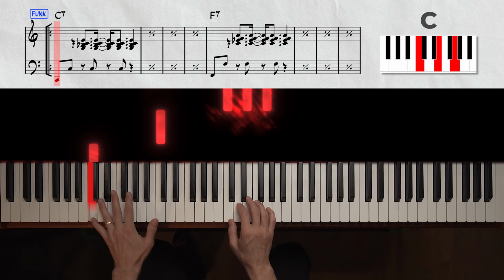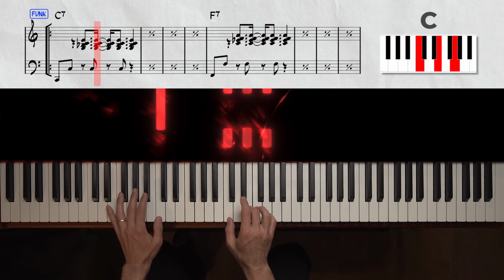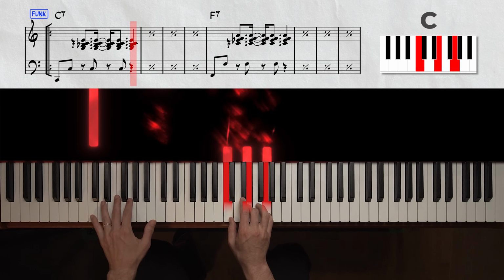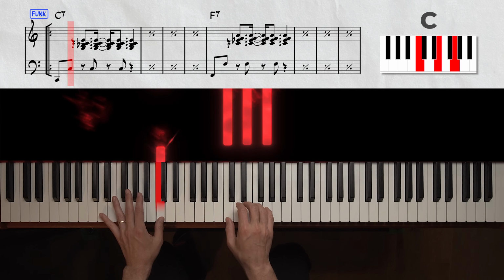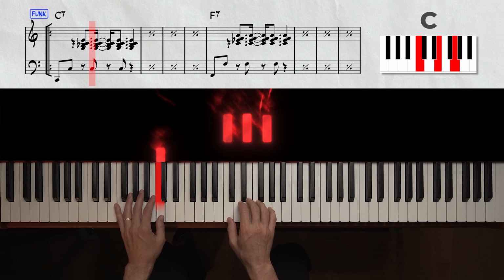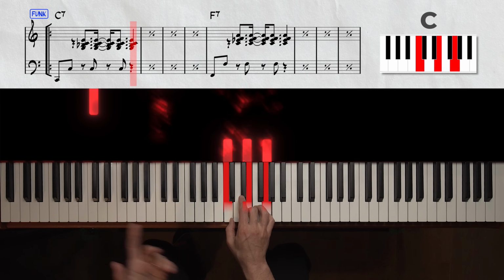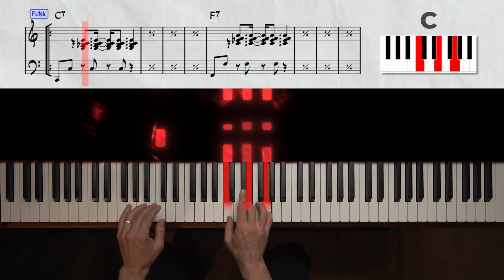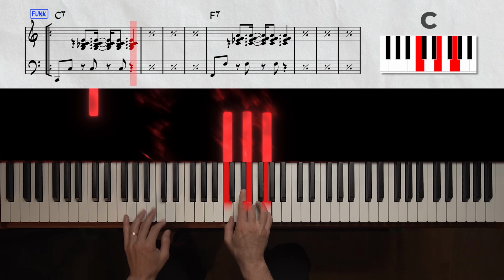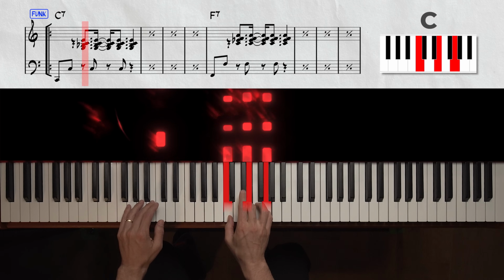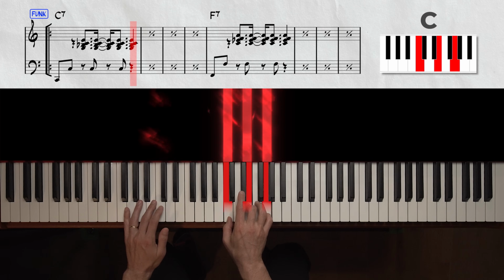One more time. Left, left, right, left, right, right, left, and right. Again. And to have a cool sound, you can add the 7th on the chord.